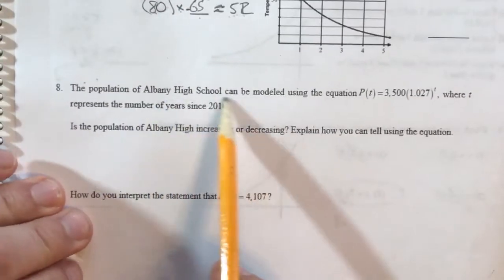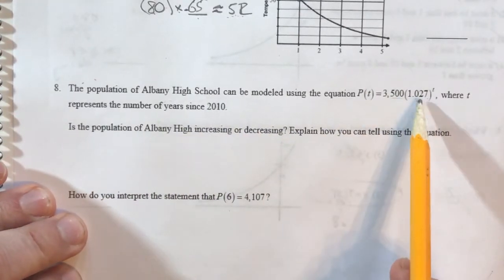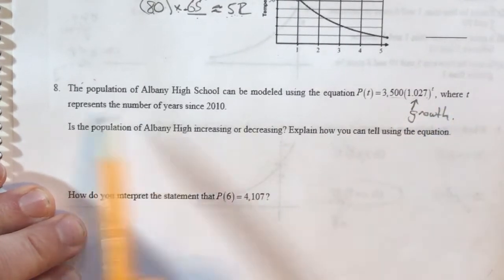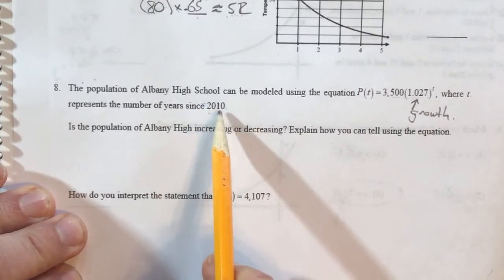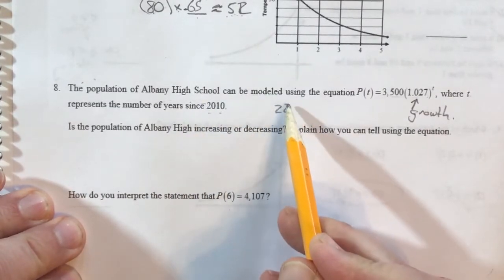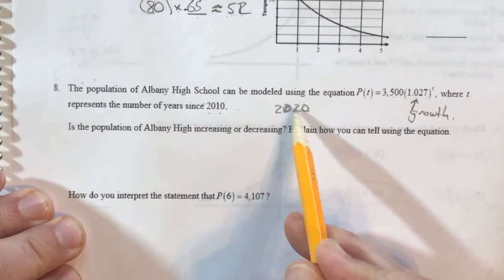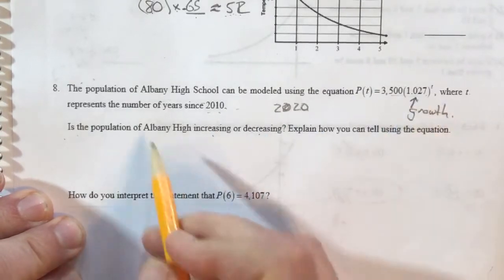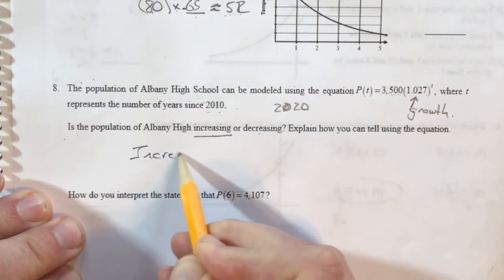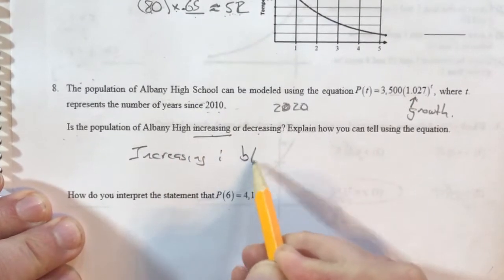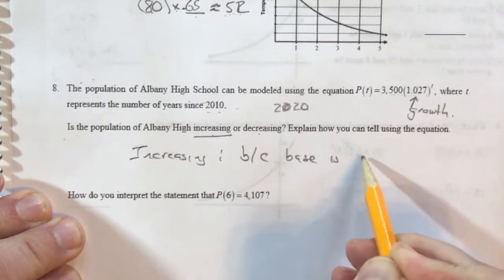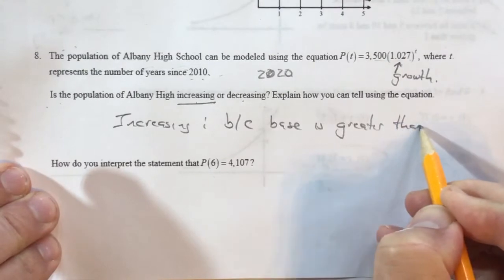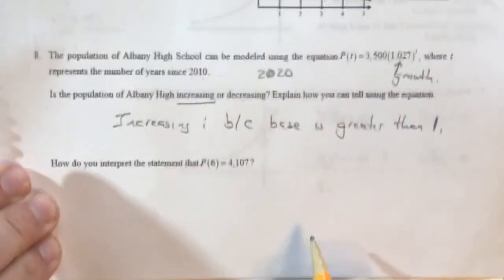All right. The population of Albany High School can be modeled by this equation. Again, see the base is bigger than 1? We're growing, so this will be a growth. T is time from 2010. So for example, this is 2020, 10 years later, so T would be 10. Is the population increasing or decreasing? I kind of gave it away. It's increasing. Why? Because the base is greater than 1. If it's bigger than 1, you're growing.